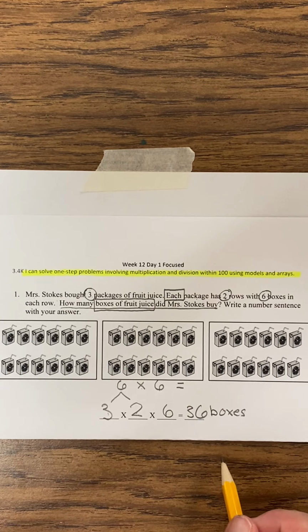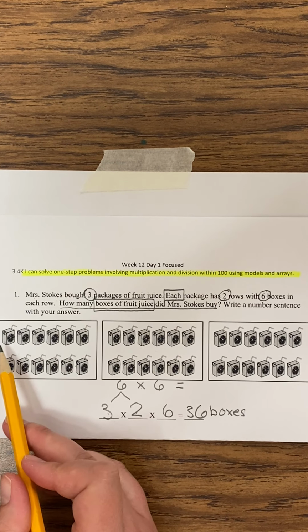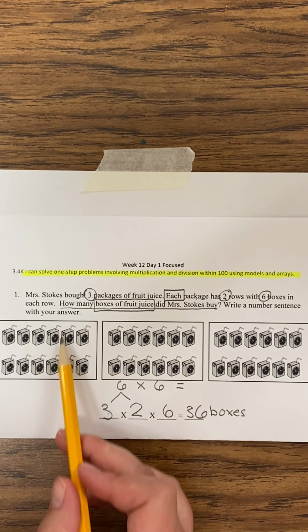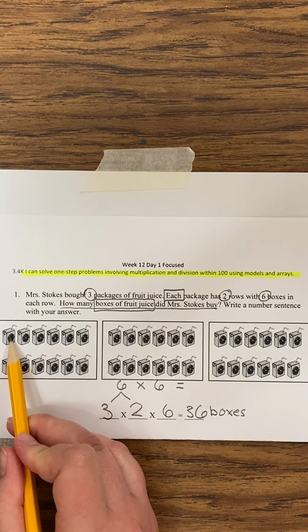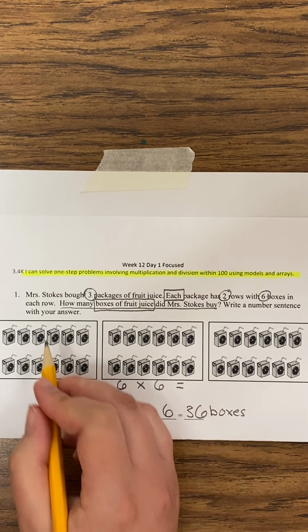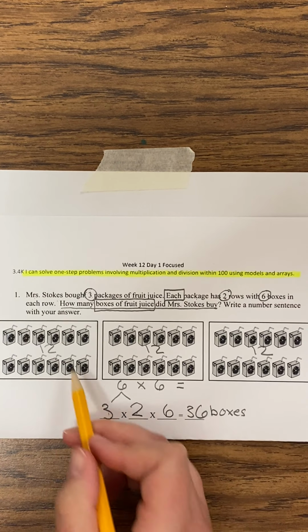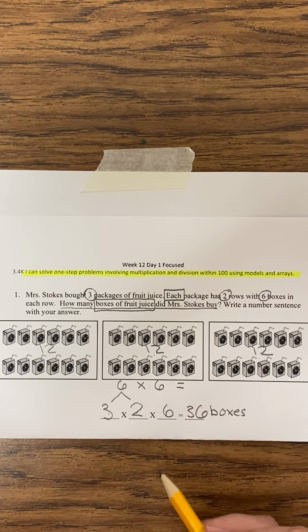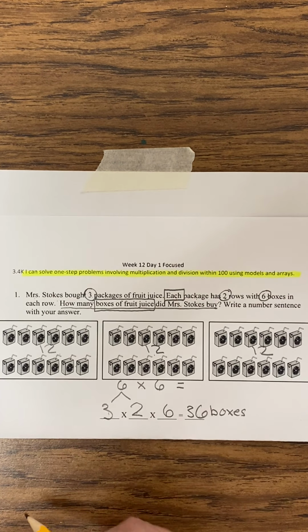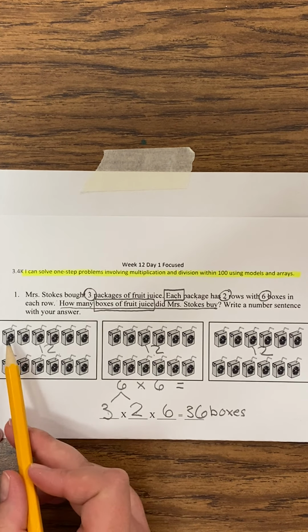Let's double check our work, okay? So if we were to count one, okay, one box, okay, or 3 packages, excuse me. So this is one package. So if I count 1, 2, 3, 4, 5, 6, 7, 8, 9, 10, 11, 12. Okay, so in each one, there's 12. So you could add 12 plus 12 plus 12, and that would still get you 36. That is one way to go over and double check your work. Or you could just count them all.